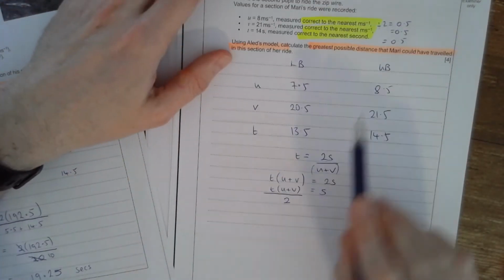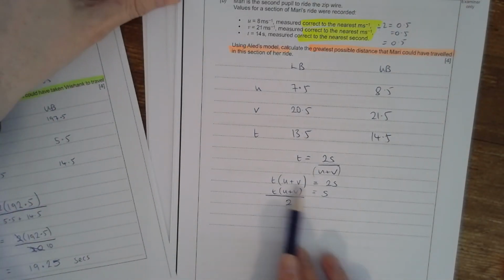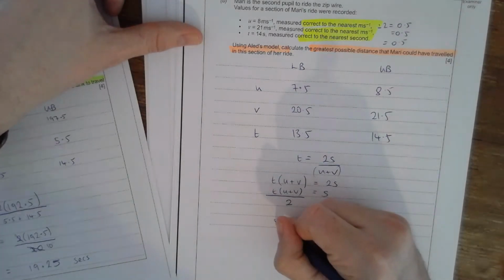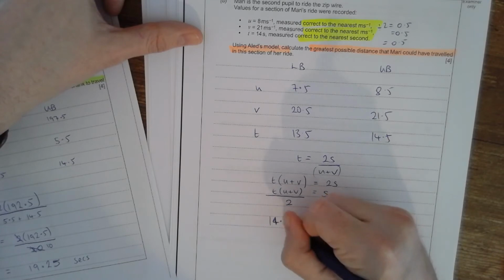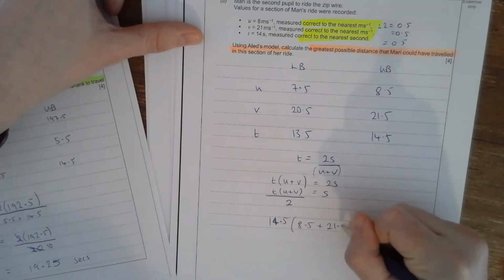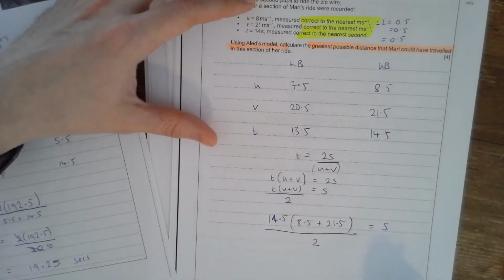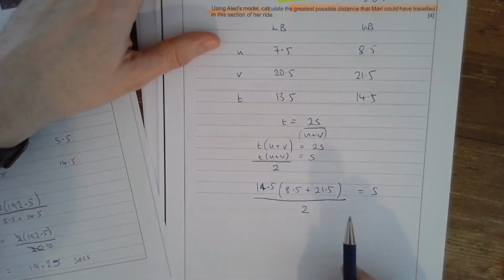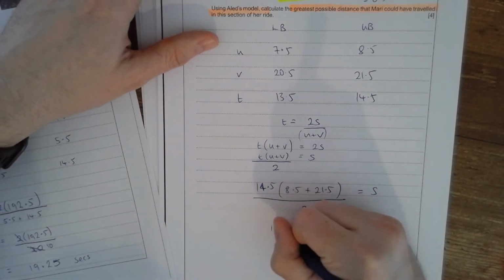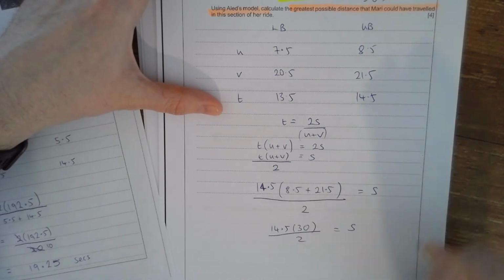So, because I want to get the greatest possible answer here, I want the t to be the biggest value. I want everything to be really big. I'm not dividing by anything here. It's literally just make everything as big as possible. So it's going to be 14.5 bracket u, so 8.5, plus 21.5, close brackets. All of that answer divided by 2 is then equal to s. Now, there must be some easy way of doing this. That's why I put it in a non-calculator paper. 8.5 plus 21.5 is 30. So we've got 14.5 times by 30, all divided by 2 is equal to s.